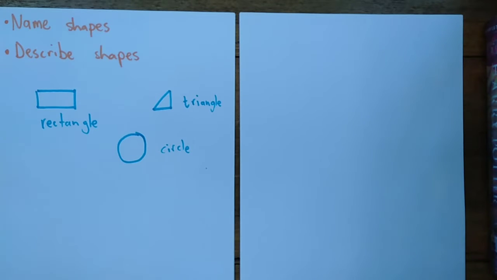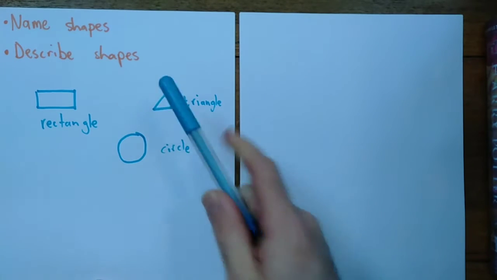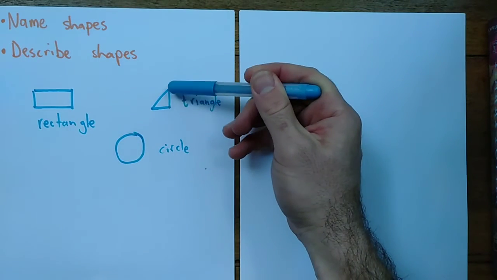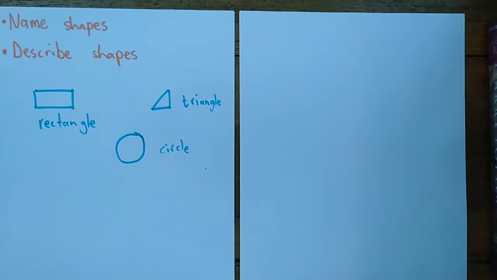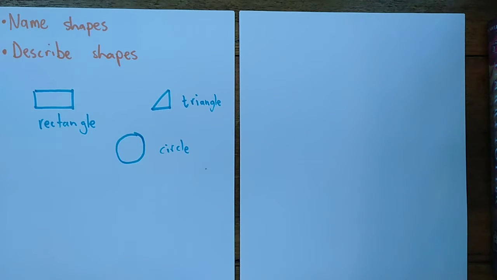If I said, what's a triangle like? You might say something about it having three sides, 1, 2, 3, or having three corners or three angles, any of those things. And so what you're doing when you do that is you're describing those shapes.